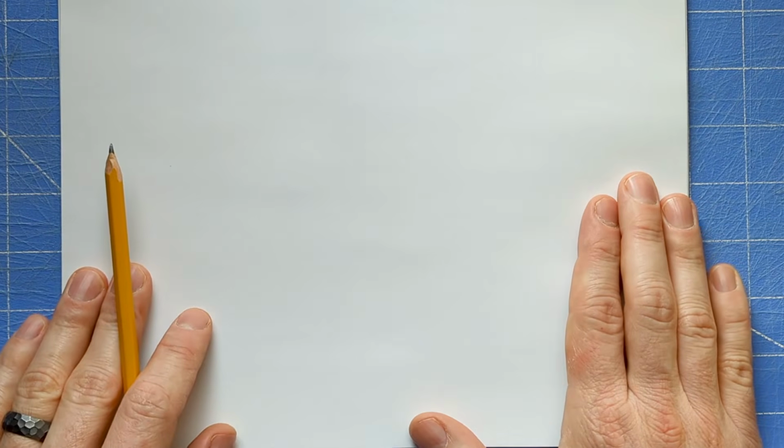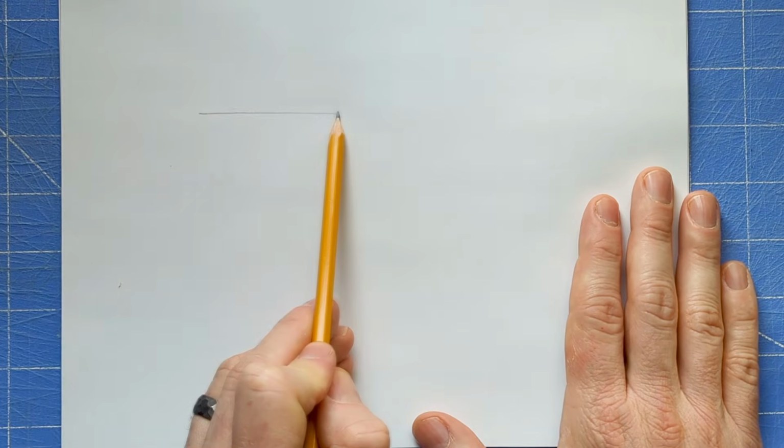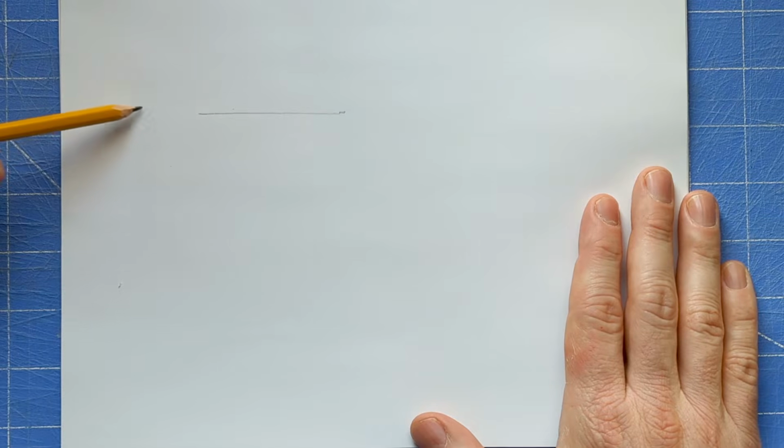So today what I want to talk about is perspective, and I'm just going to share with you the 3 different types of perspective that I think beginners should know.